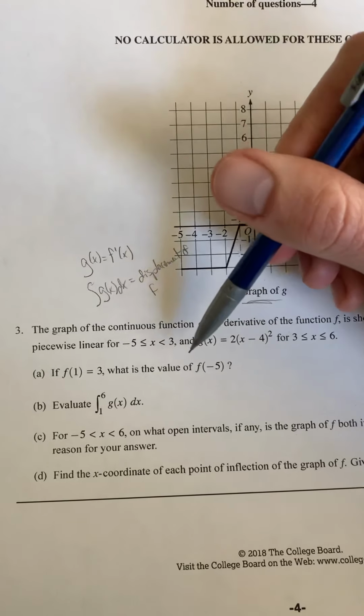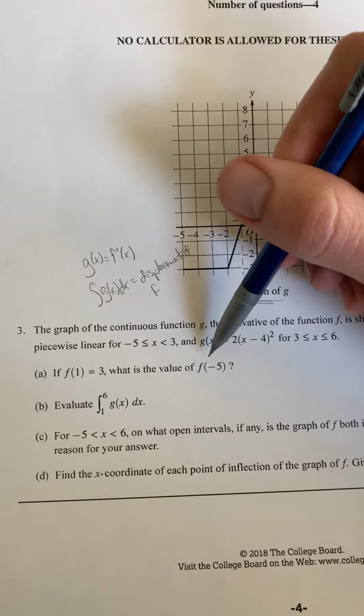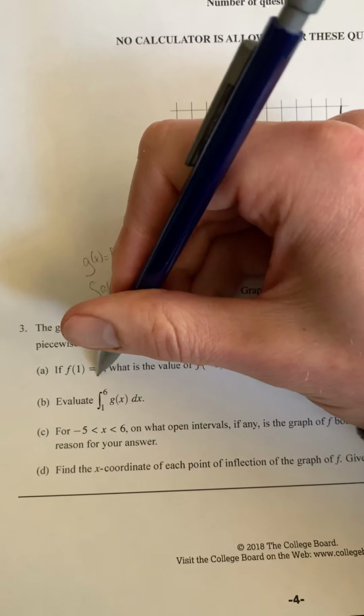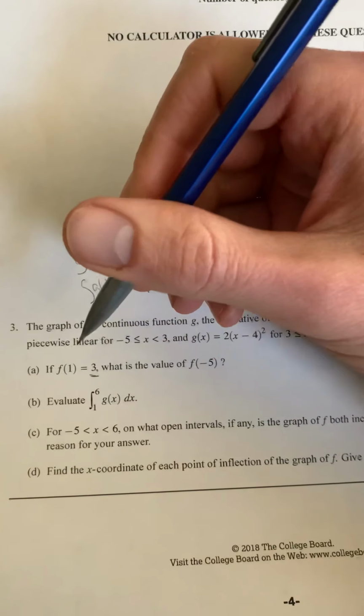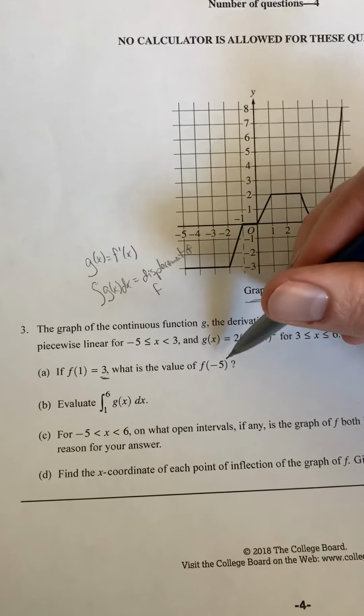They want us to find the value of f of -5. This thing right here is our initial condition. This is our starting value. We are trying to go backwards to -5.